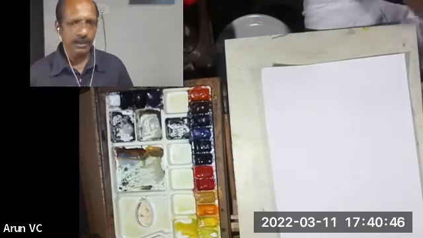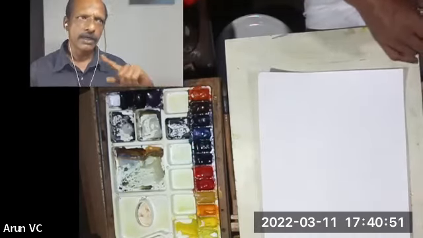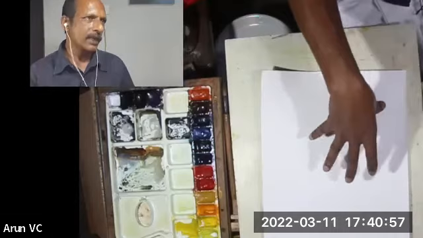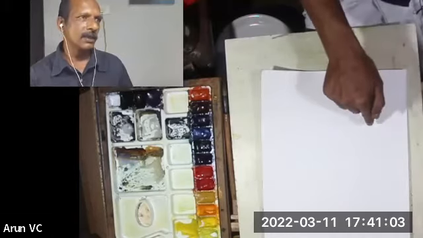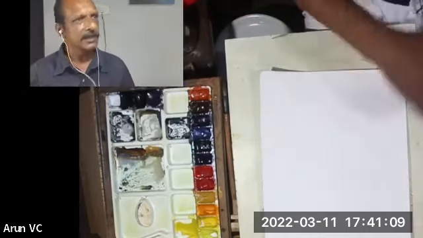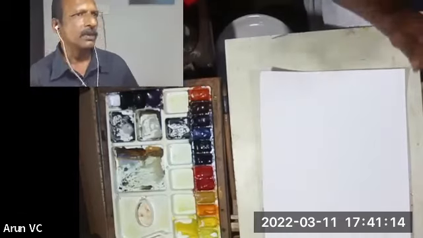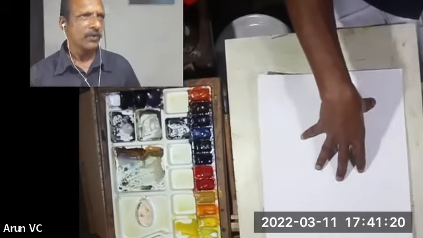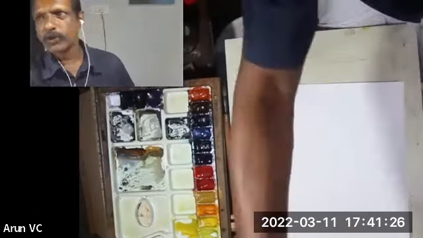And another thing is, I've told you in the beginning, sketching is totally different, and we don't make a sketch for watercolor painting or for any kind of painting. We simply take a pencil to plan the painting. That is it. We are just planning. We don't make a sketch. A sketch, as I've told you, has a much deeper significance. So we are not going to make a sketch. We are just planning how we are going to go about the painting.